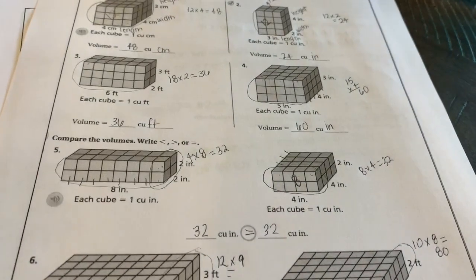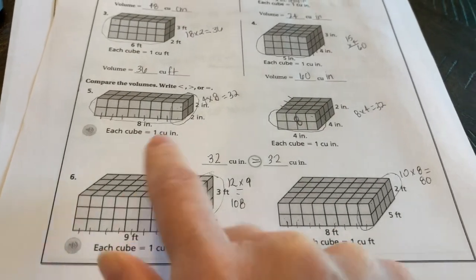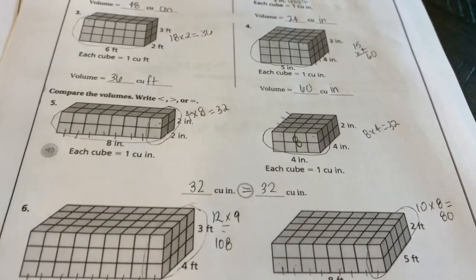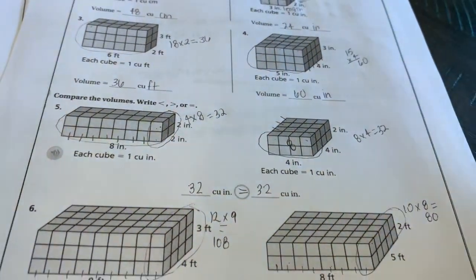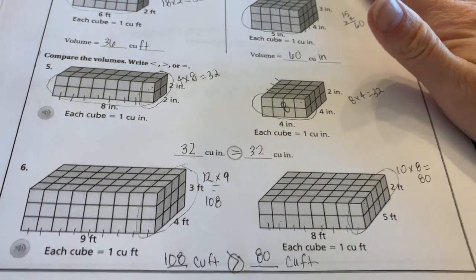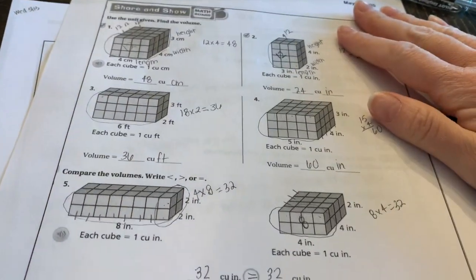Okay guys, so again, make sure you try to use my strategies like I'm doing here, counting one row and then multiplying, because you really don't want to sit here and count everything. And if you're just counting what you see, you're not going to count all of the cubes that are in there, okay? So make sure you use one of these strategies that I've showed you.